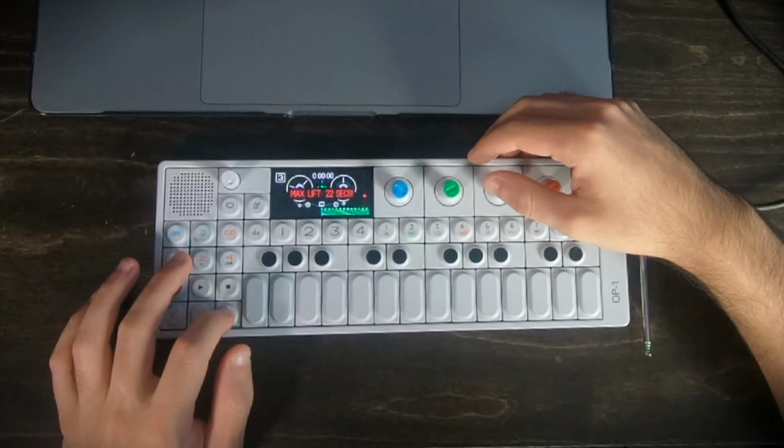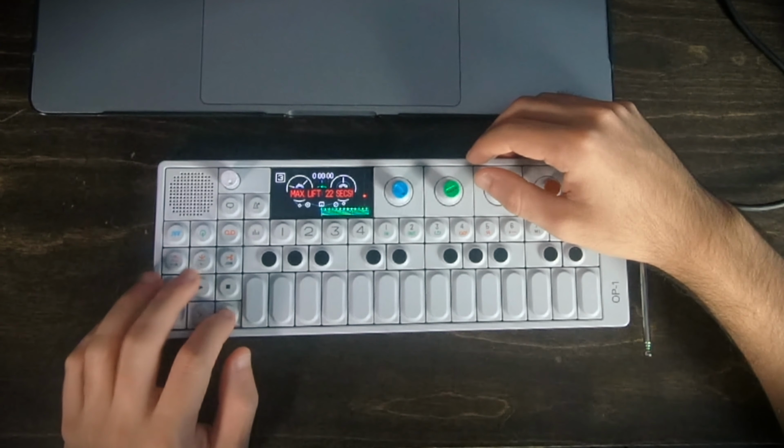I think, can I copy and paste this whole thing? Nope, 22 seconds max lift. OP1 says no. I think it deserves like a change up, to be honest.